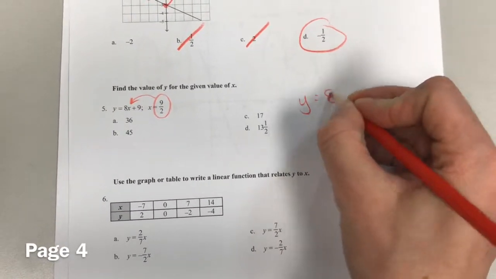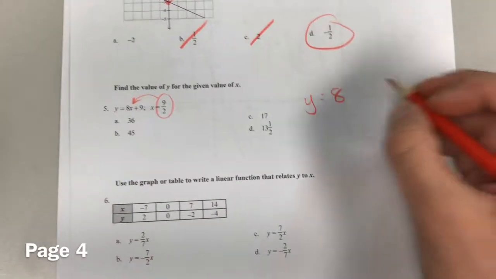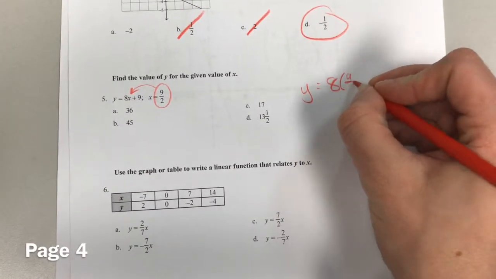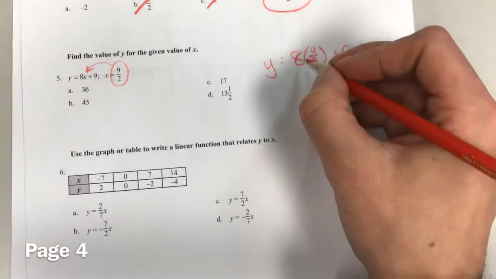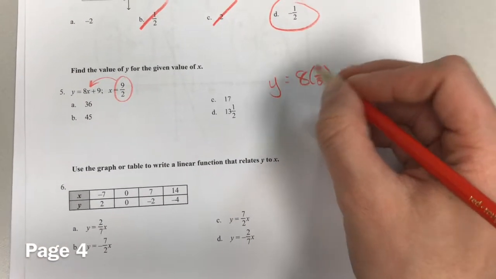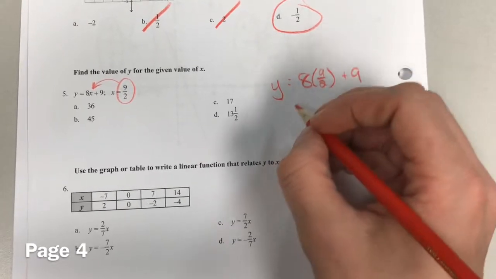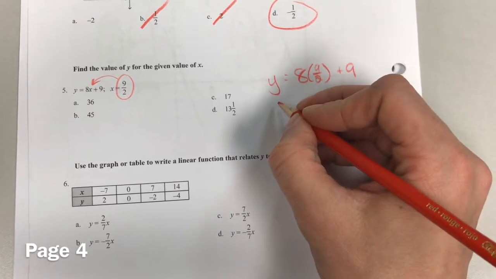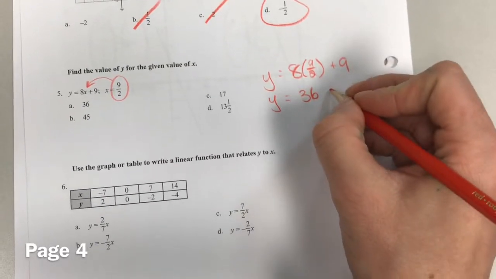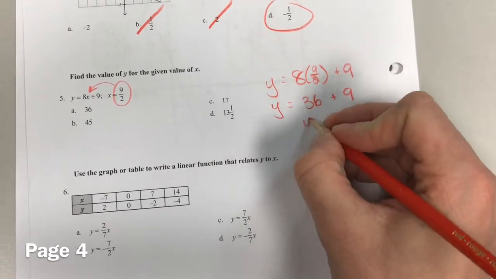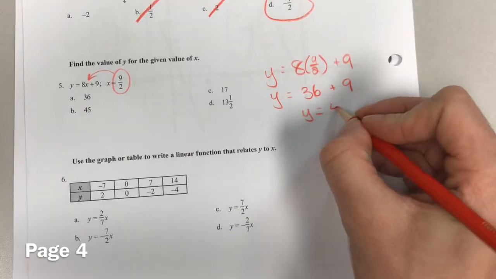Y equals 8, and you're going to replace x with 9 over 2 plus 9. 8 divided by 2. Oh boy, am I having a hard time with that one. That was 36. Just kidding, 36. 36 plus 9 is 45. B.